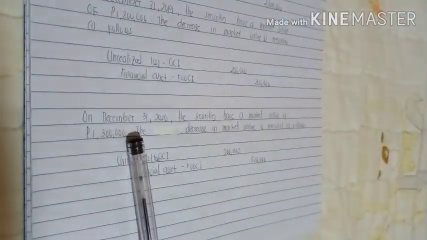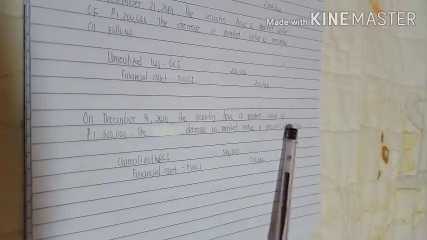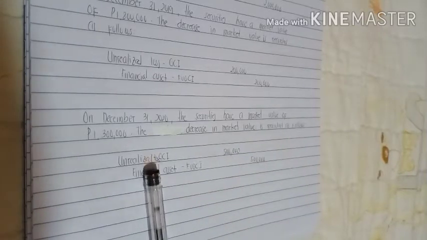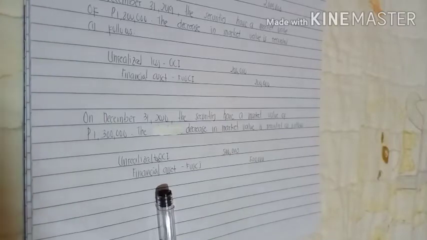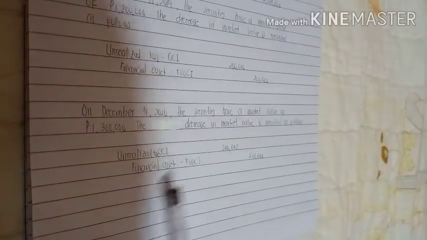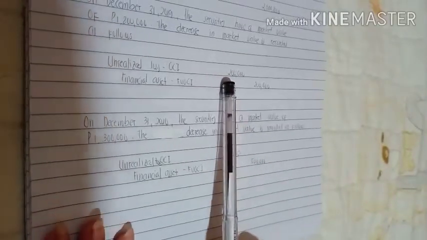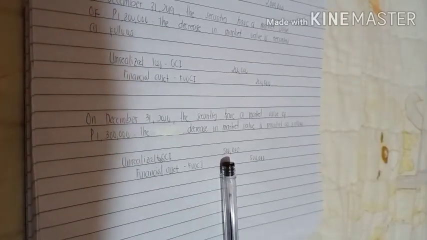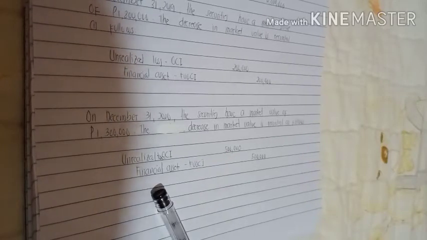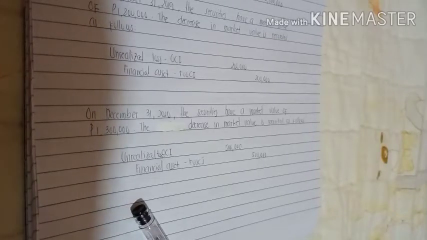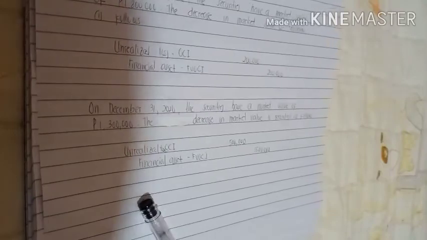So, on December 31, 2020, the securities have a market value of 1,300,000. The decrease in market value is recorded as follows. Unrealized loss OCI 500,000, financial asset FVOCI 500,000. So at this point in time, the total unrealized loss is 700,000. From the 2 million, it was 200,000 at first, and then 500,000 now. But only the 500,000 will be reported in the 2020 Statement of Comprehensive Income. The total amount of 700,000 will appear in the Statement of Changes in Equity.